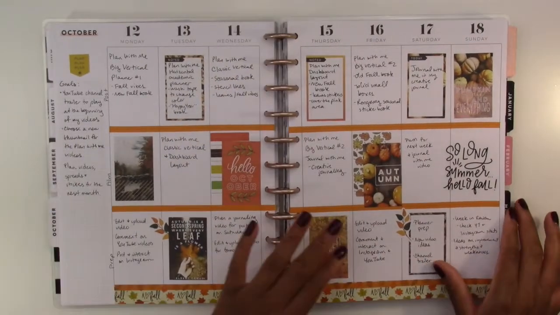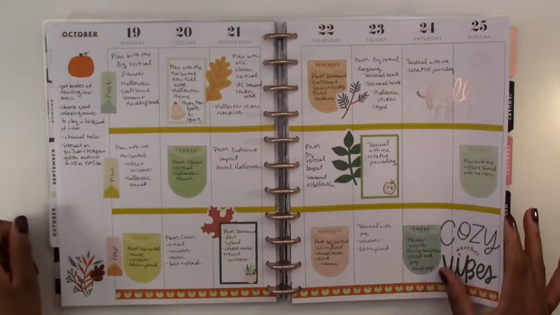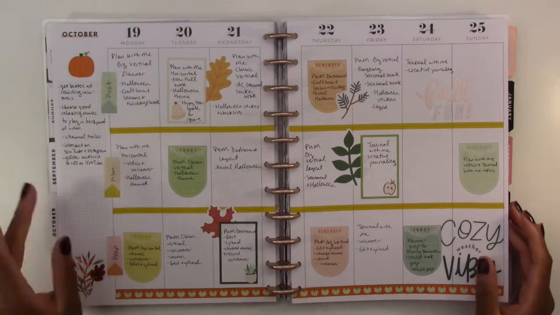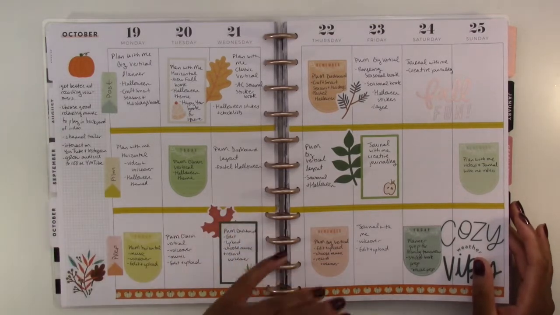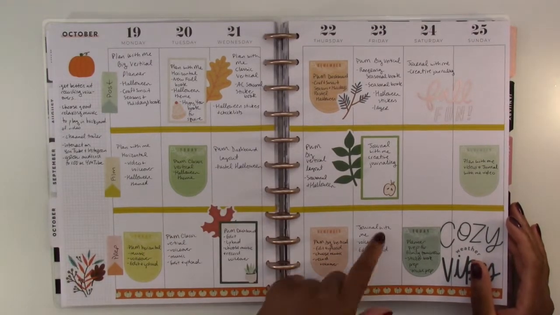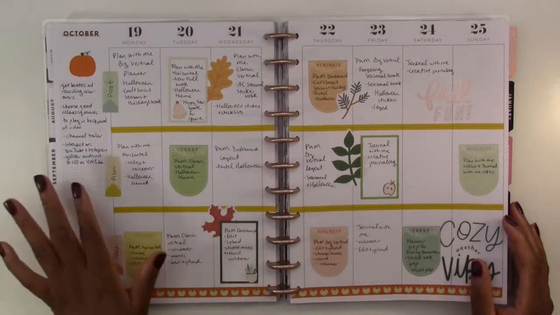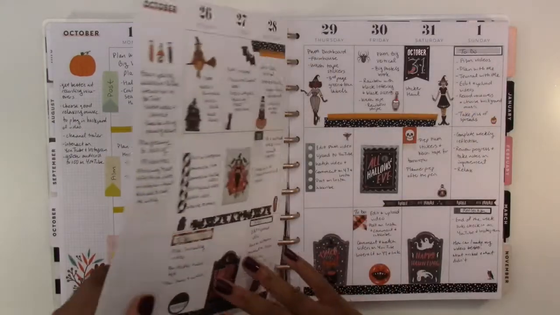Then we have another fall spread that was a little bit more muted colors, more pastel colors, but still with the fall leaves and pumpkins and things like that.